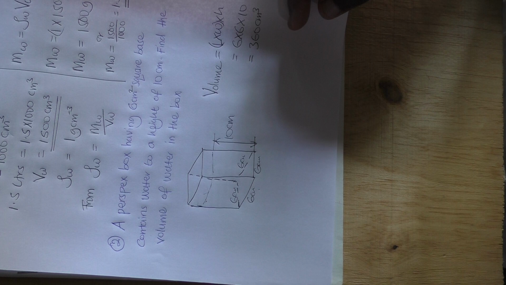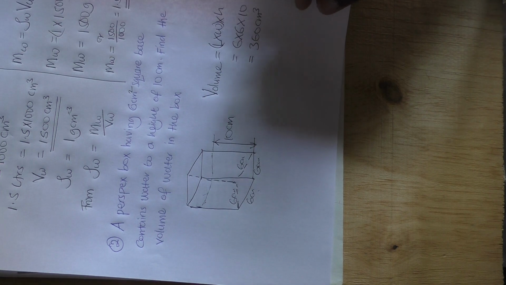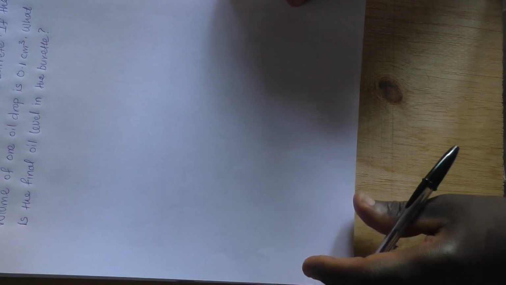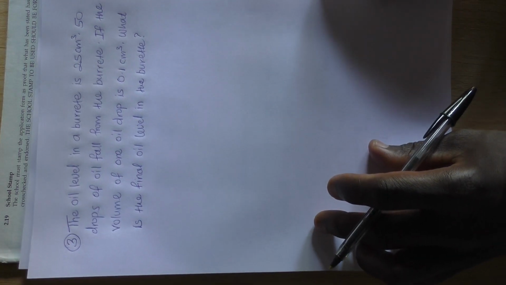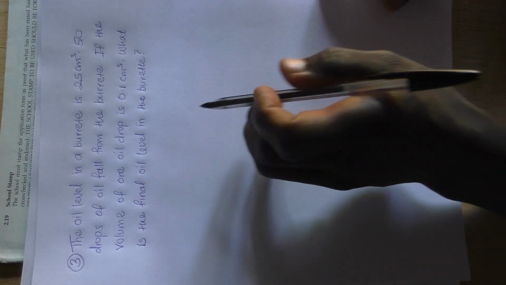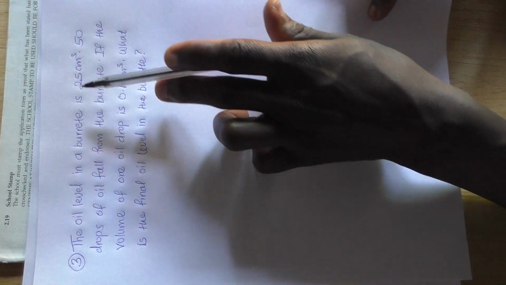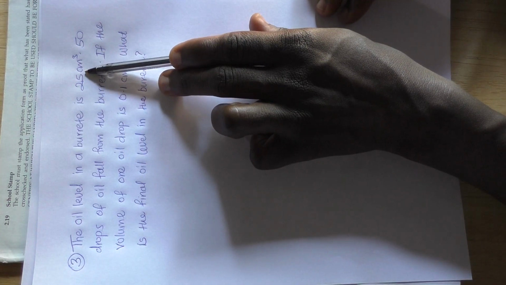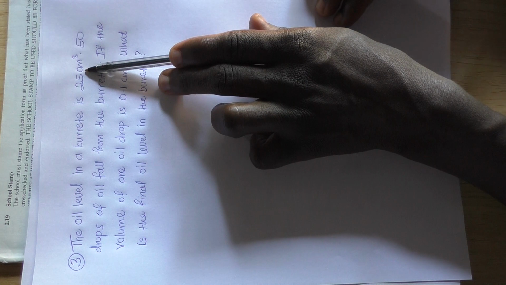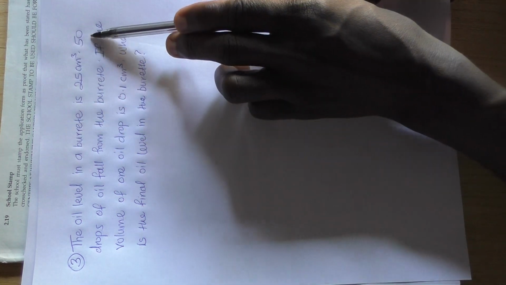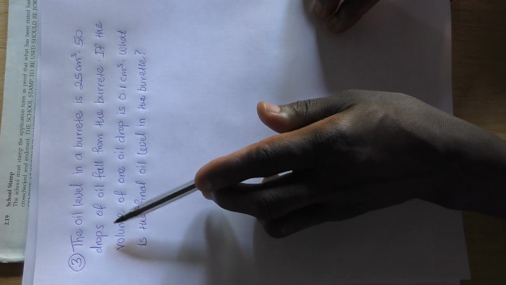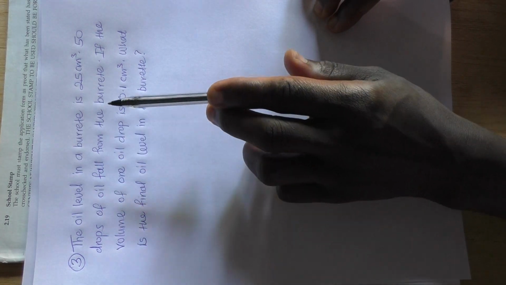Then let us look at our third calculation. This one says the oil level in a burette is 25 cubic centimeters. 50 drops of oil fall from the burette.